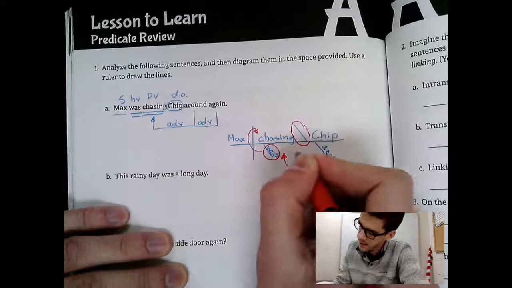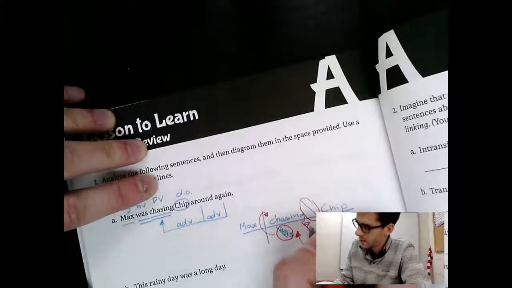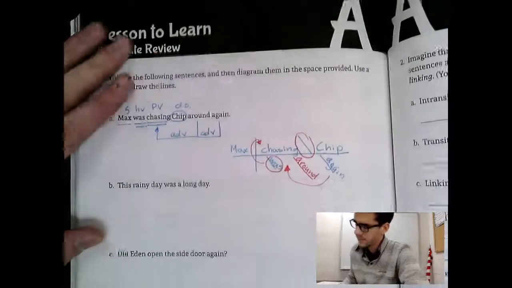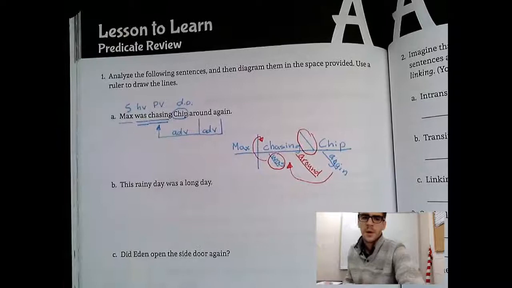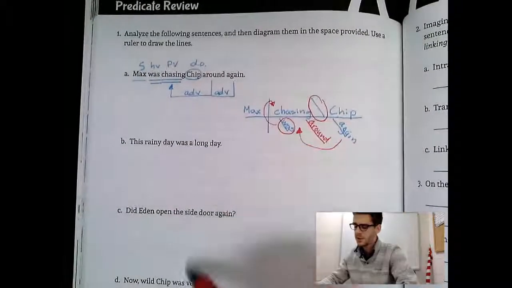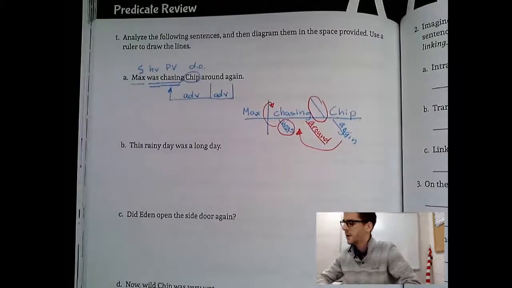And then finally, I don't have around anywhere. I've forgotten about that word, which is modifying chasing. Those should be all the errors that I made. So please continue through these other 3 sentences and then also the questions about verbs on the next page.